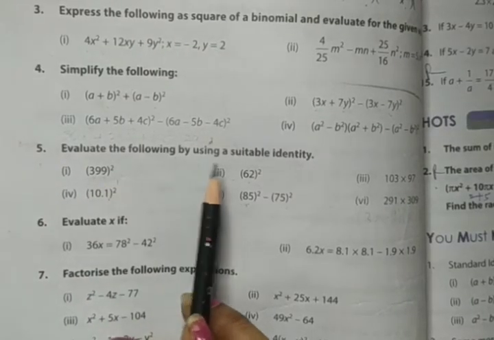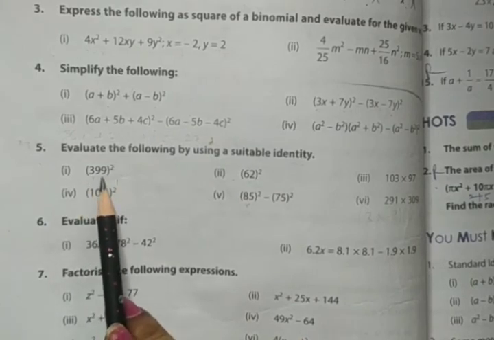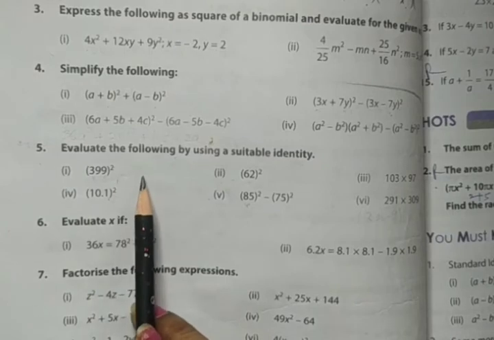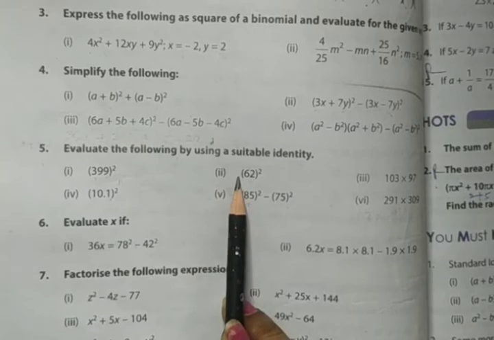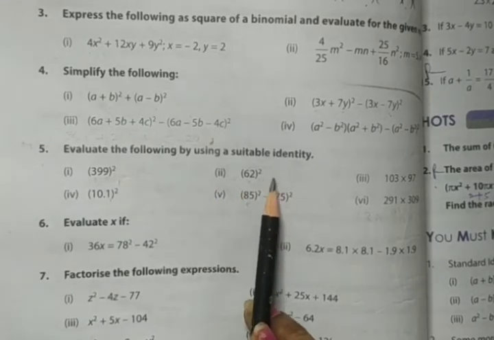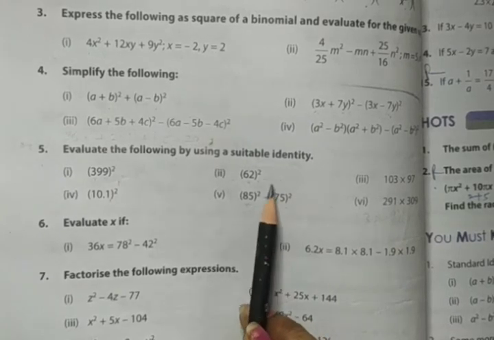Question number 5. Evaluate the following by using a suitable identity. Part 1. Square of 399, we can write it as 400 minus 1 whole square. So we have to use identity 2, that is a minus b whole square. Part 2. Square of 62, we can write it as 60 plus 2 whole square, and we can use identity a plus b whole square.